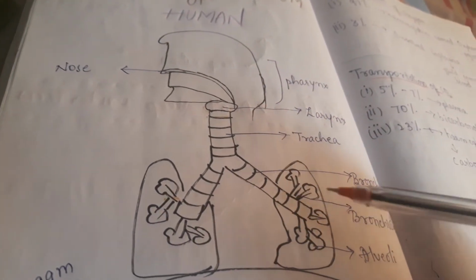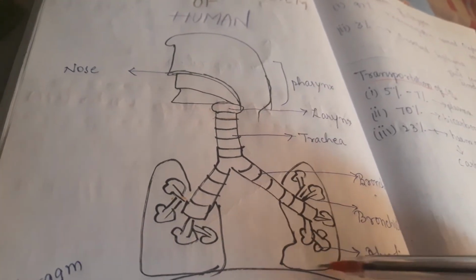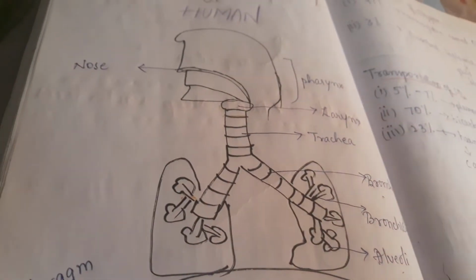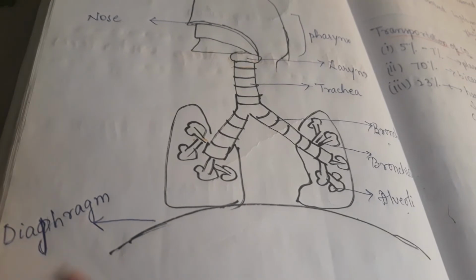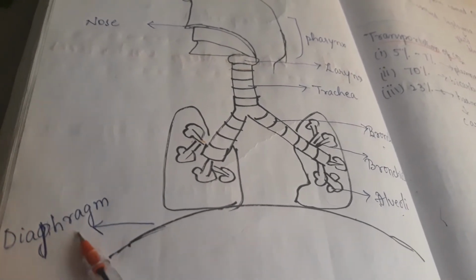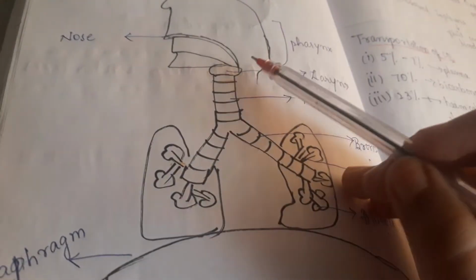Again, bronchi are branched into bronchioles, small bronchioles, and bronchioles have alveoli. Alveoli are the site of exchange. And you should draw this also. This is the diaphragm. Don't get confused in the spelling of diaphragm. It is diaphragm.